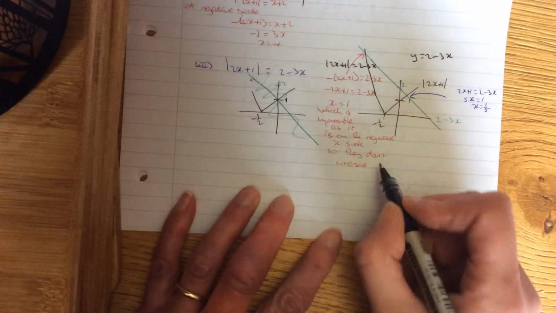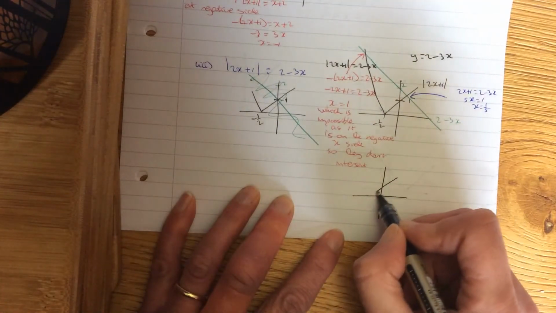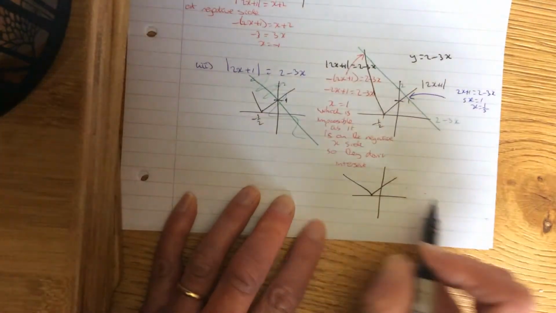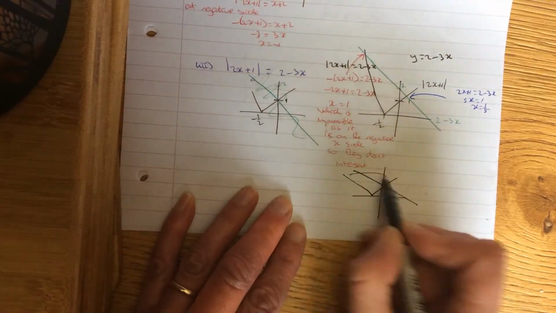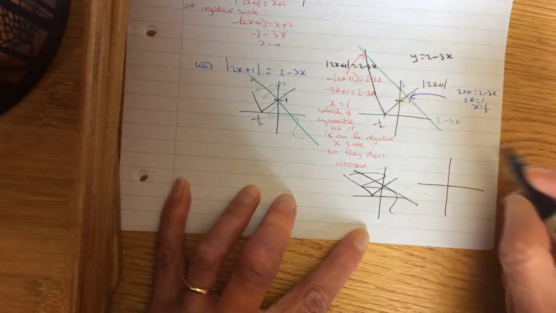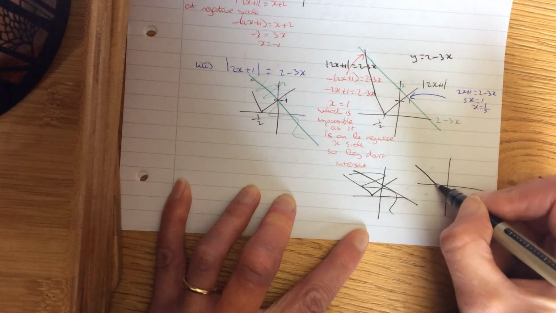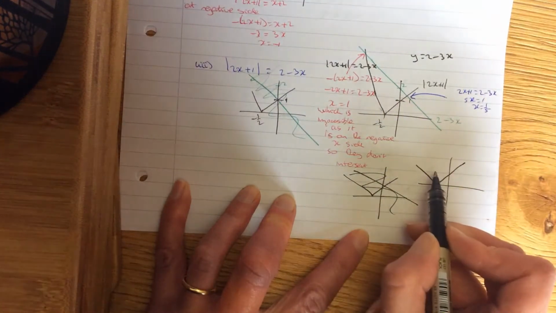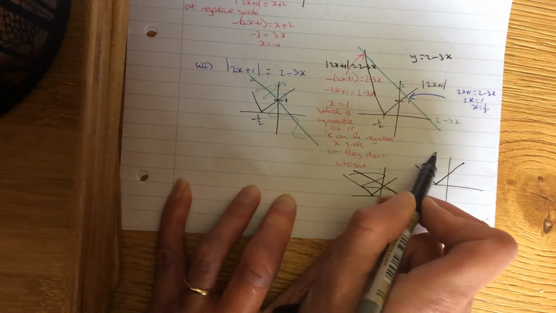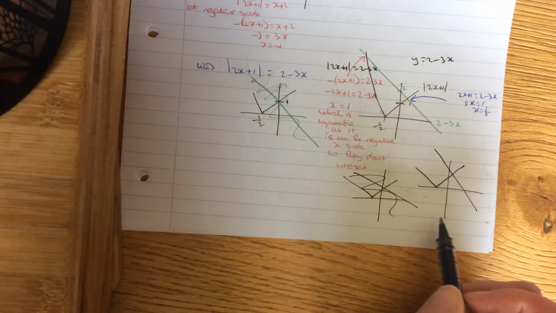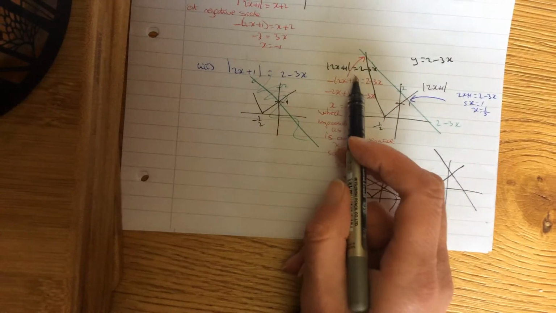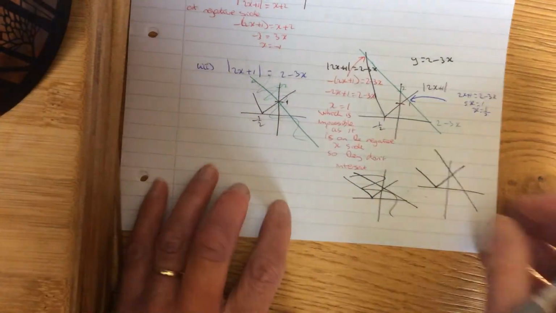So if I drew my graph a little more accurately, this line would be steeper, and the green line would be something like this, so they never meet. But don't worry about that whenever you're drawing out your sketches, because if they don't meet, it'll come up as an impossible solution anyway.